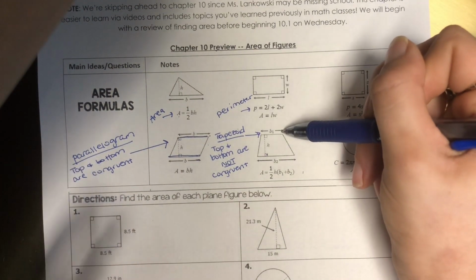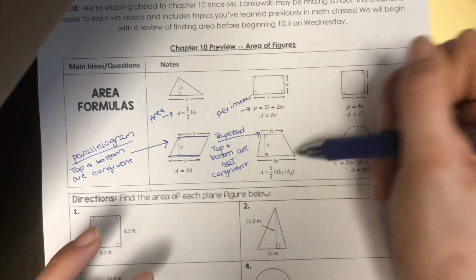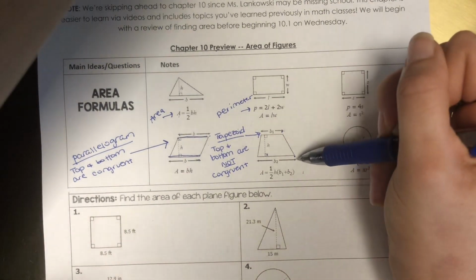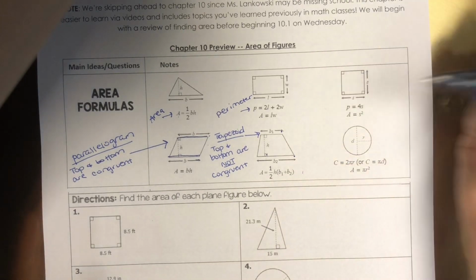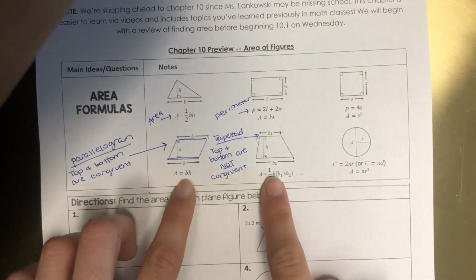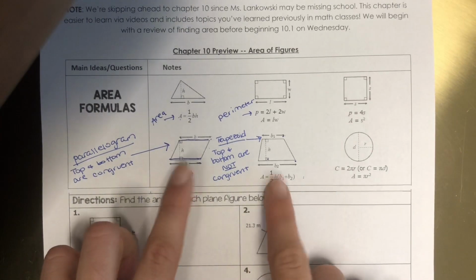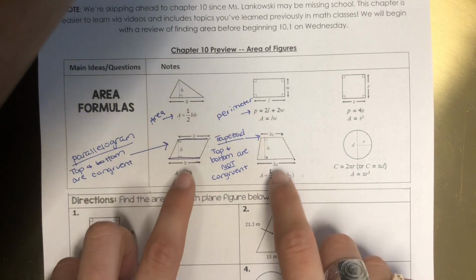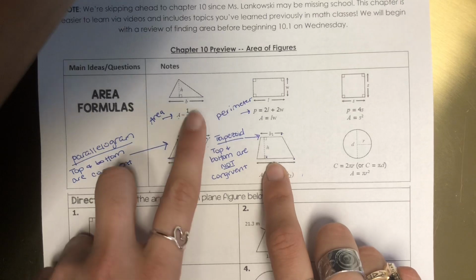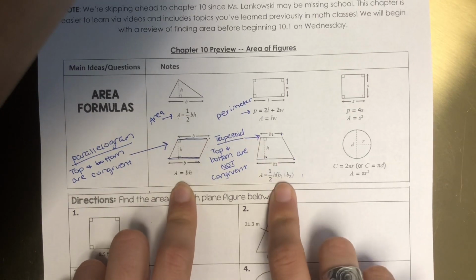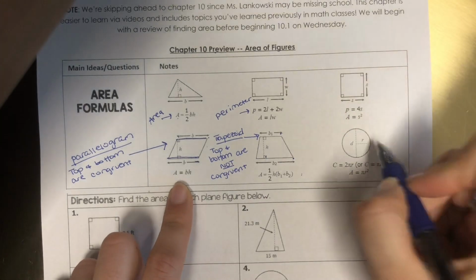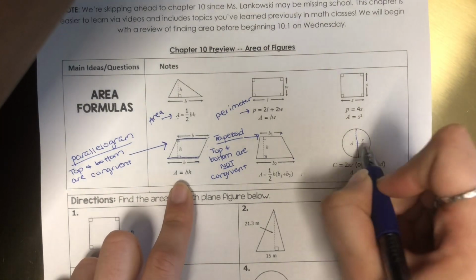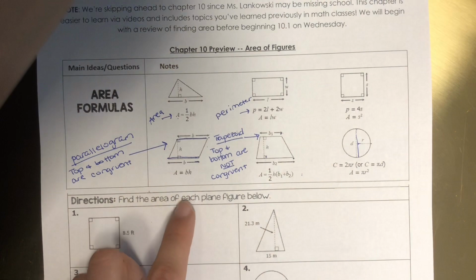So like the top might be 5, the bottom might be 8. The top might be 10, the bottom might be 13. The top might be 15, the bottom might be 5. How you pick out which formula to use is just to look at whether my top and my bottom are either equal to each other or not equal to each other. And then we have a circle. Remember, the diameter is the whole thing, and then the radius is just from the center to the outside.